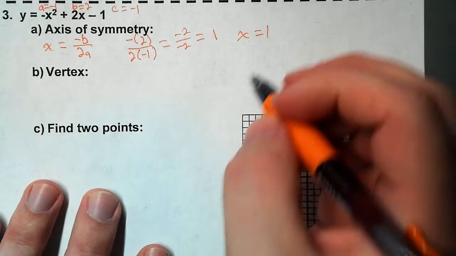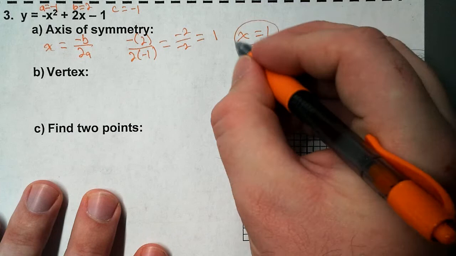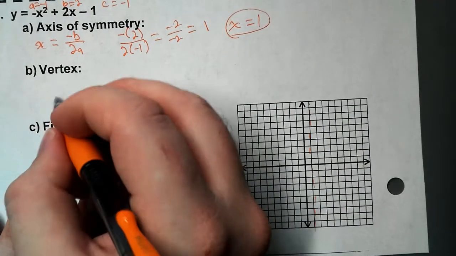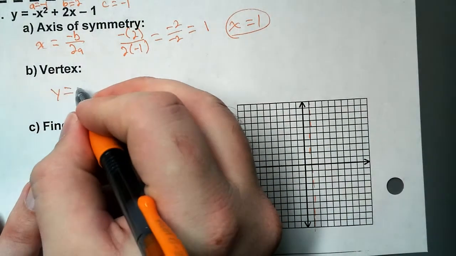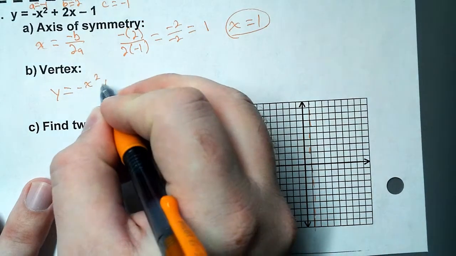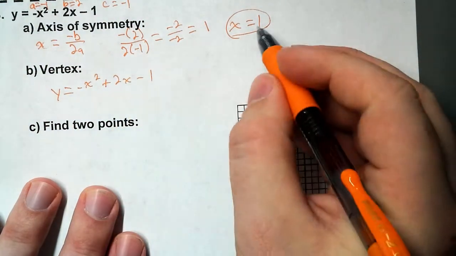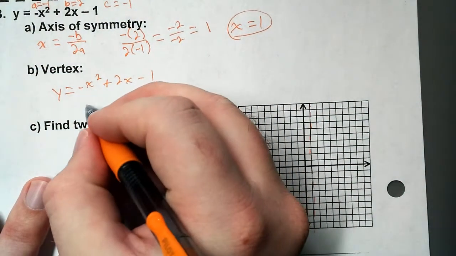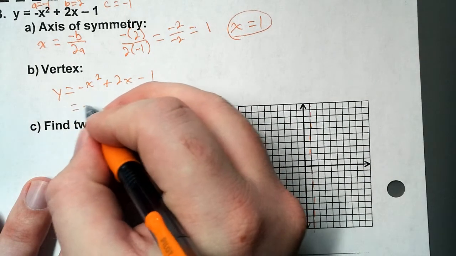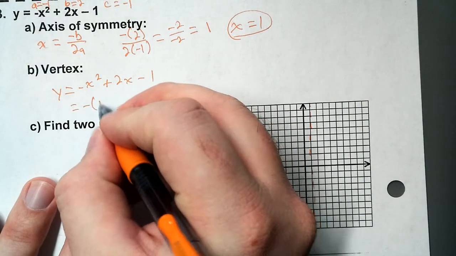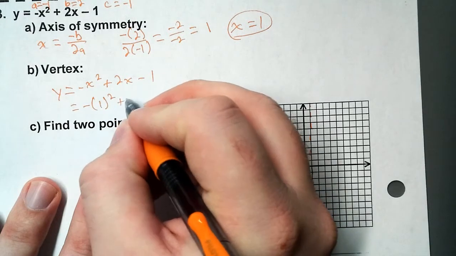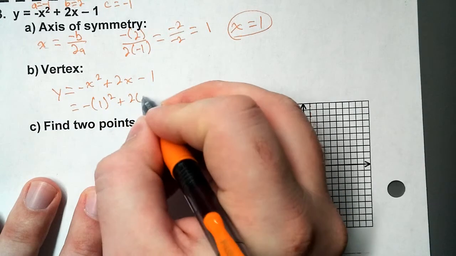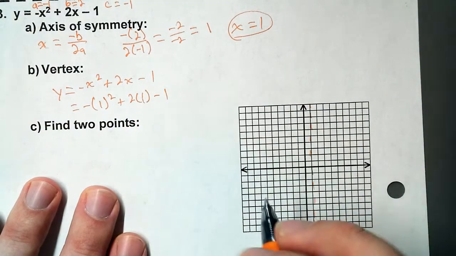Now, to get our vertex, we've got to plug this in and figure out what y is. So we've got y equals negative x squared plus 2x minus 1, and we're just plugging in 1 for every x. So equals negative parentheses 1 squared plus 2 parentheses 1 minus 1.